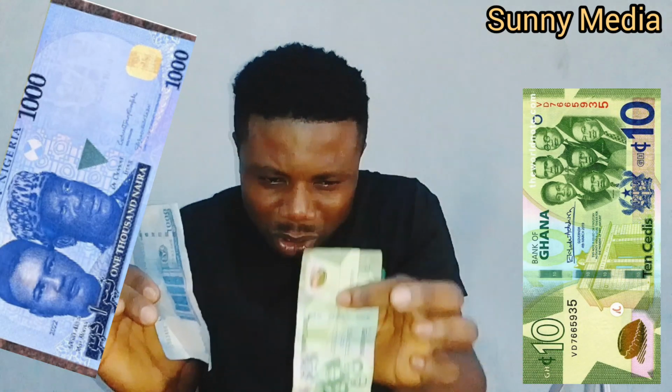But if the dollar is still going up in Ghana, it will make this one go lower. And if the dollar is becoming more balanced in Nigeria, it's making this one become higher.